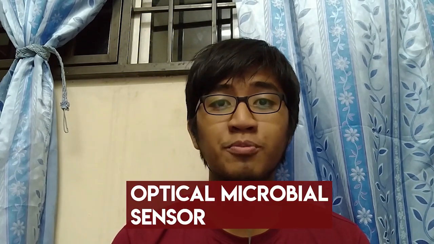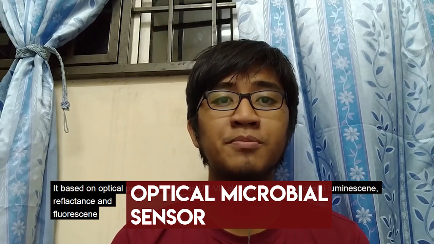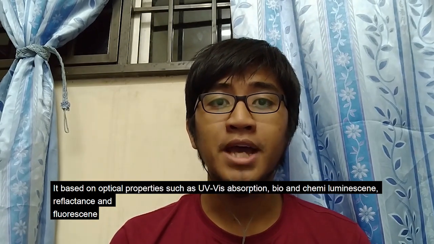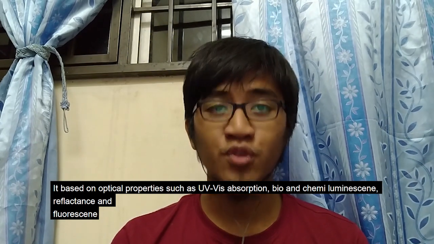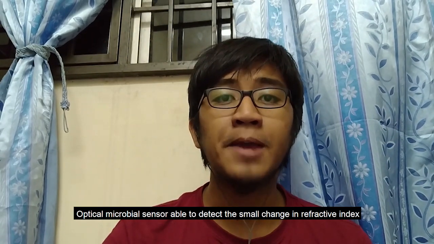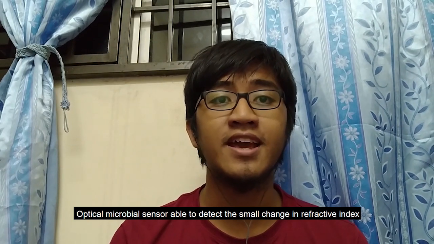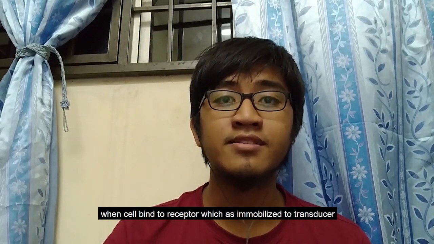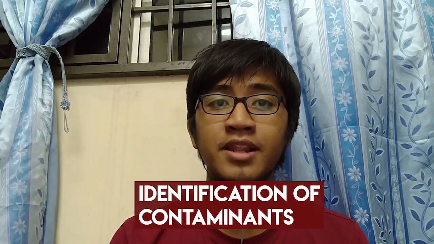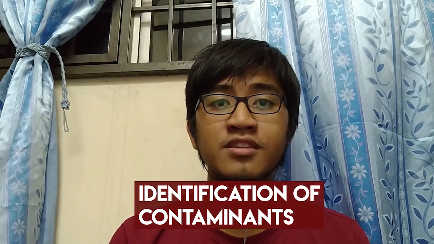This is becoming more interesting. Wait for it. Different from piezoelectric, there is a specific optical sensor to identify microorganisms called optical microbial sensor. It is based on optical properties such as UV-vis absorption, bio- and chemiluminescence, reflectance, and fluorescence. Optical microbial sensor is able to detect the small change in refractive index when a cell binds to a receptor, which is immobilized to the transducer. It can be used in detection of contaminants such as metal ions, heavy metal, phosphorus, naphthalene, genotoxicant, and chlorophenol.